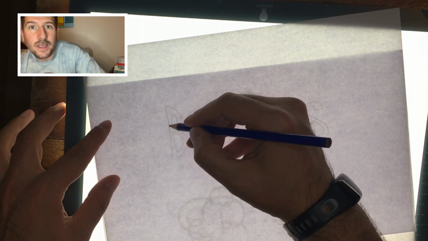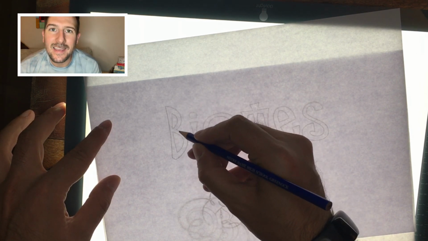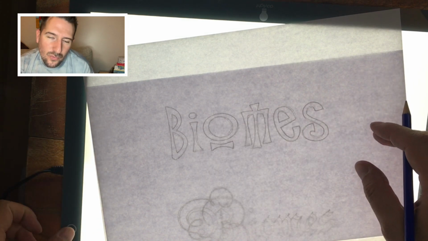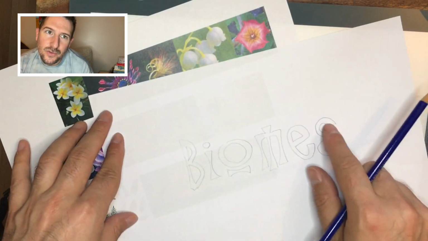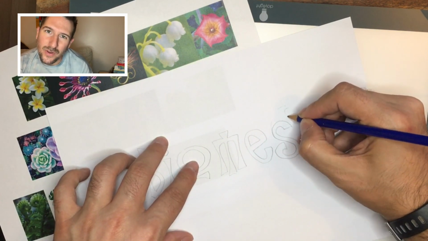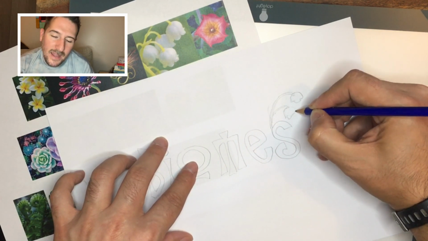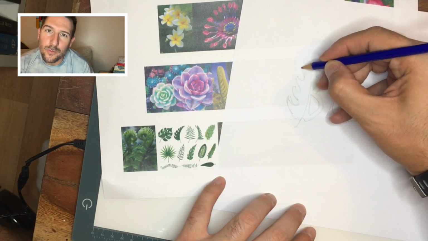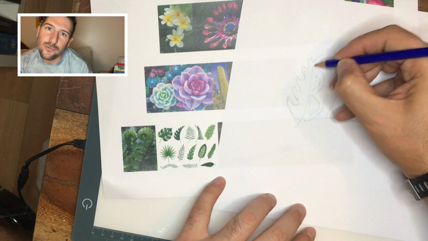Our first type of association is additive association. This is when you have your text and your images merge together to create a new form, a new silhouette that includes part of both the letters and your theme.